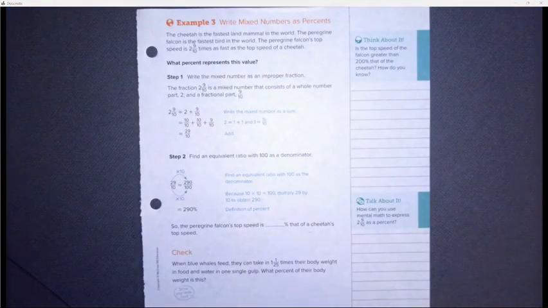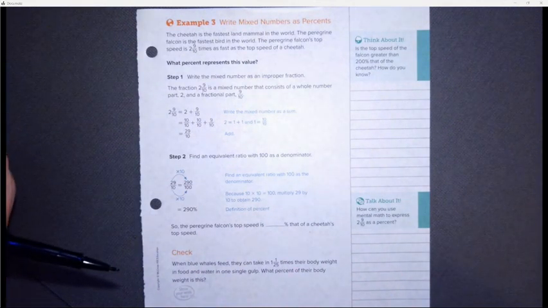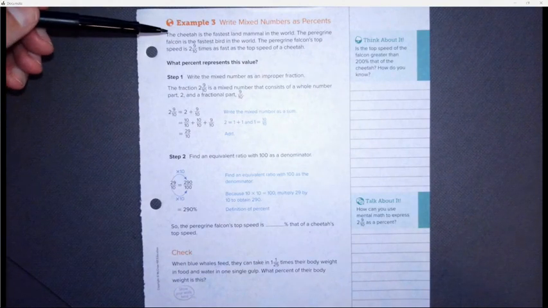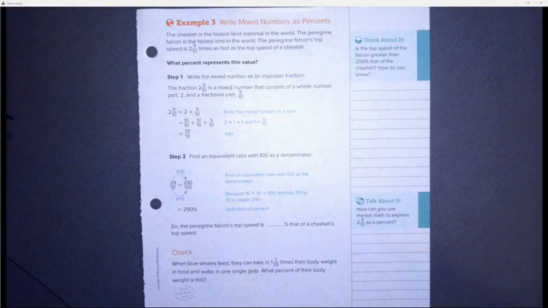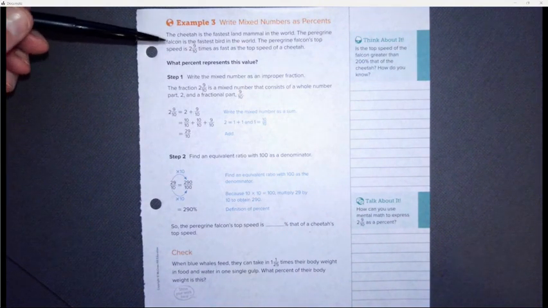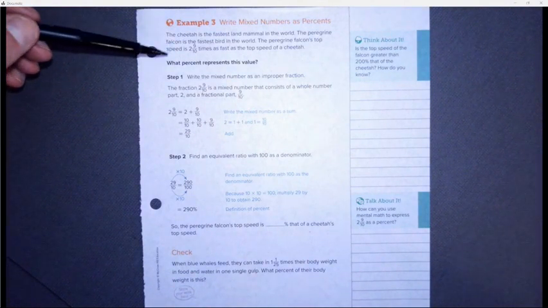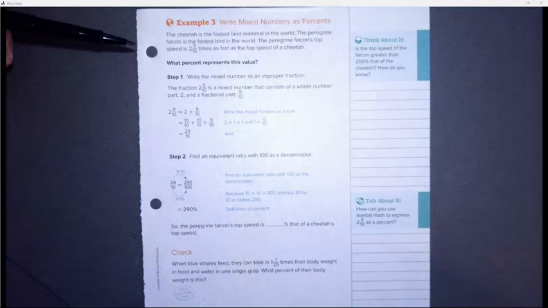On example 3 on page 105, it wants us to use mixed numbers and turn them into percents. So it tells us a cheetah is the fastest land mammal in the world. The peregrine falcon is the fastest bird in the world. The peregrine falcon's top speed is 2 9/10 times as fast as the top speed of the cheetah. What percent represents this value?